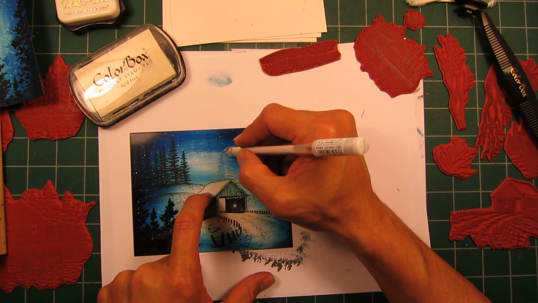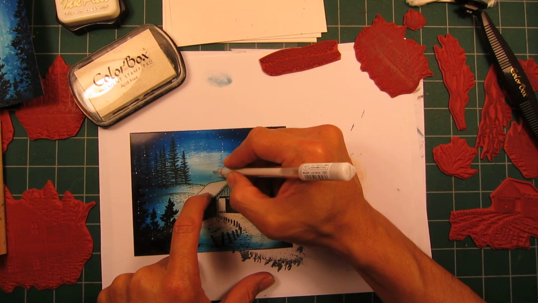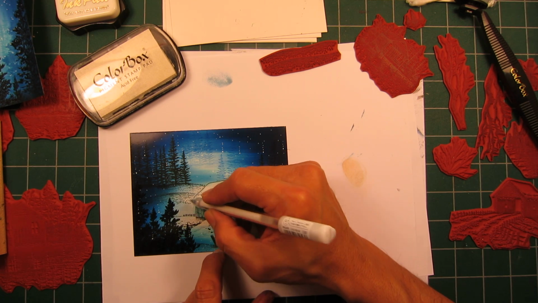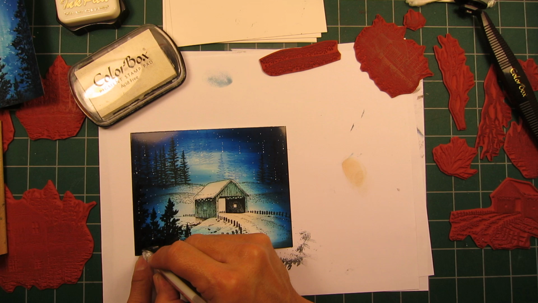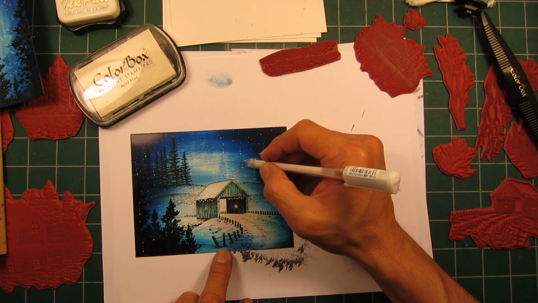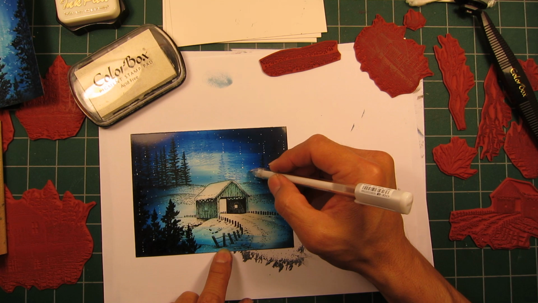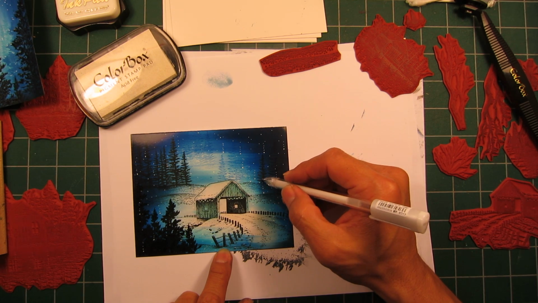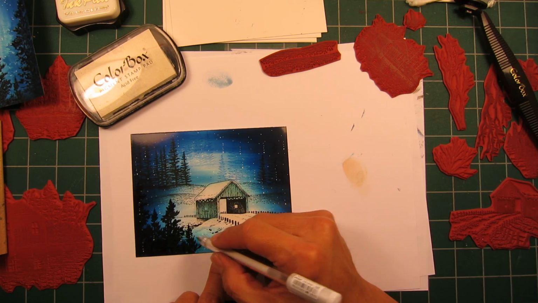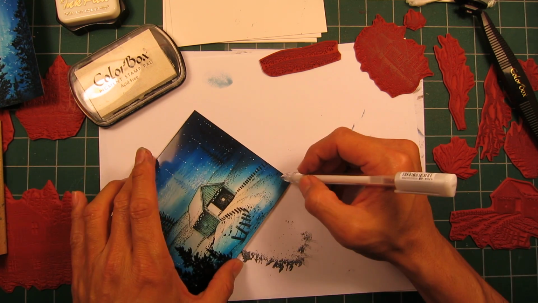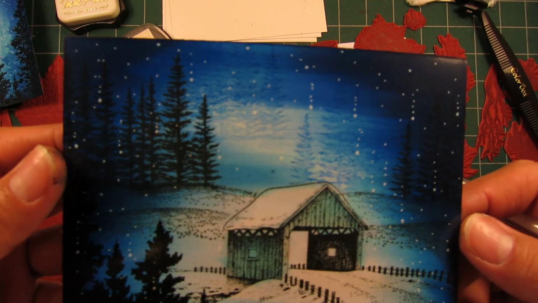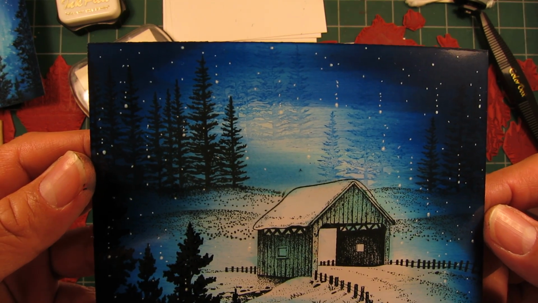I think it has a nice whimsical feel to it, and it can be kind of subtle too, so it's not an obtrusive look. Alright. Okay, so we have the kind of snowfall over the terrain.